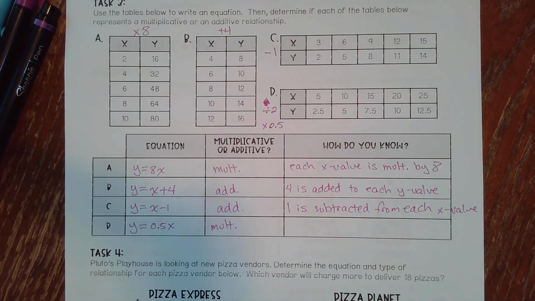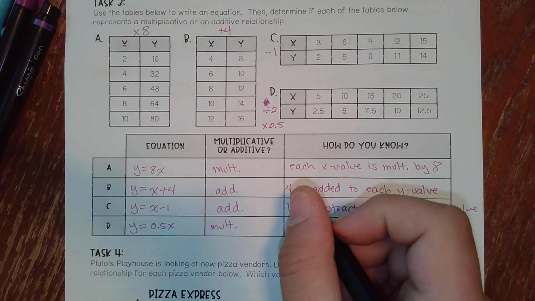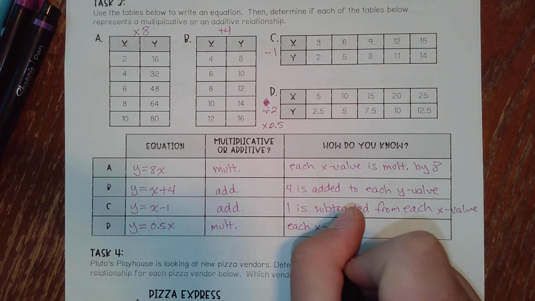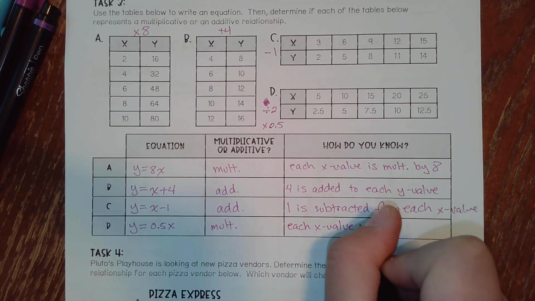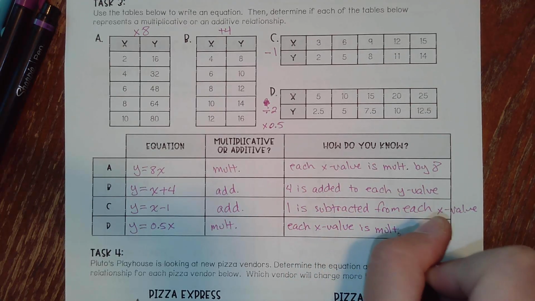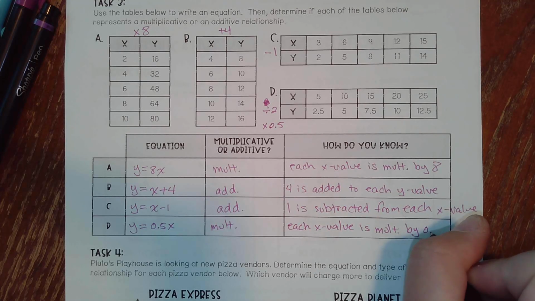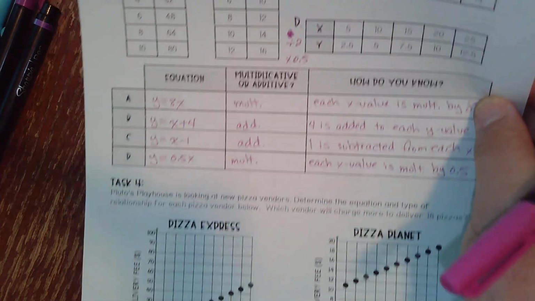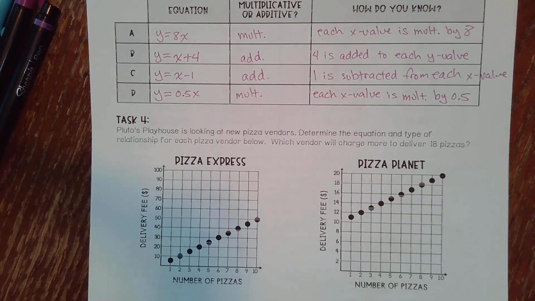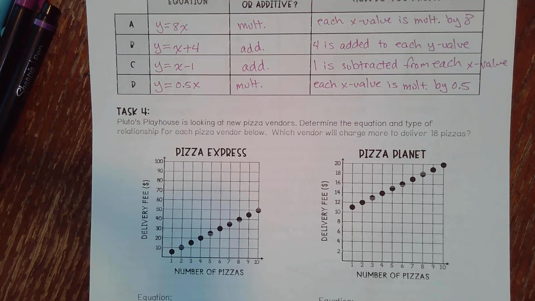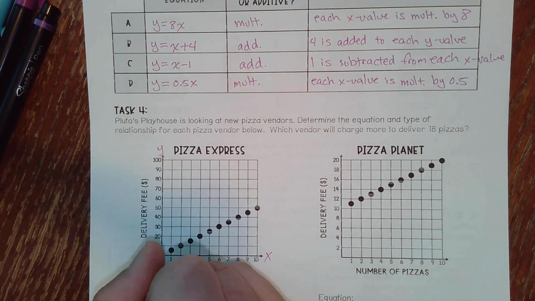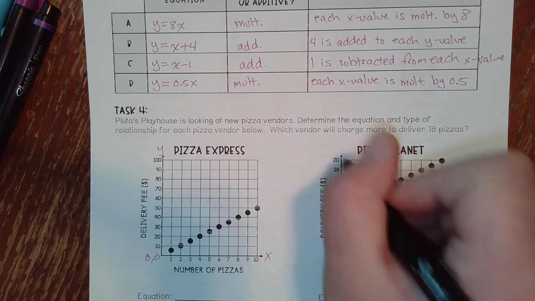I'll abbreviate here. How do I know? Each x value is multiplied by 1/2. Each x value is multiplied by 0.5 or 1/2. Perfect. Now, for this last one, a couple things we need to do. Label and label.